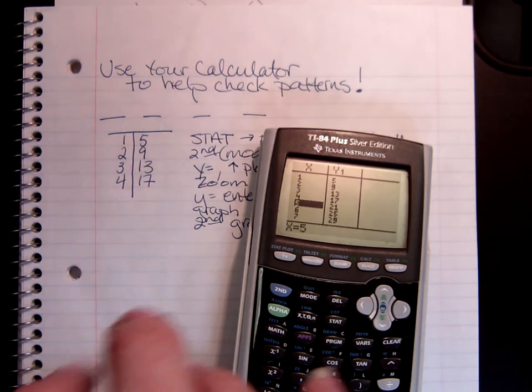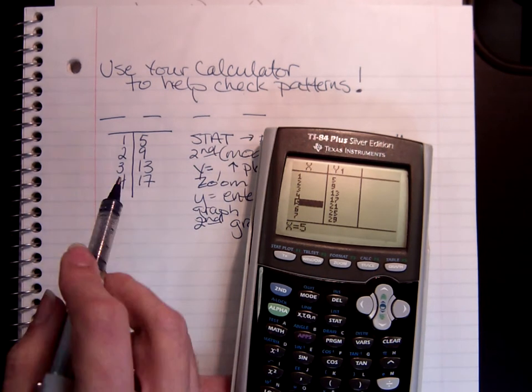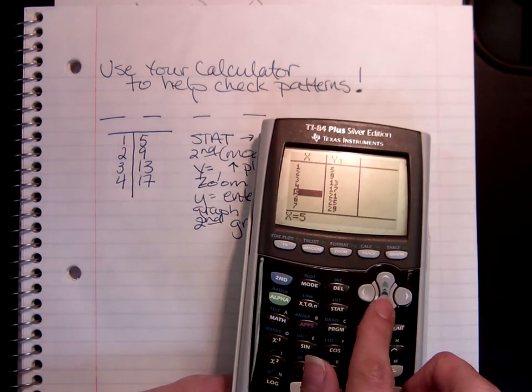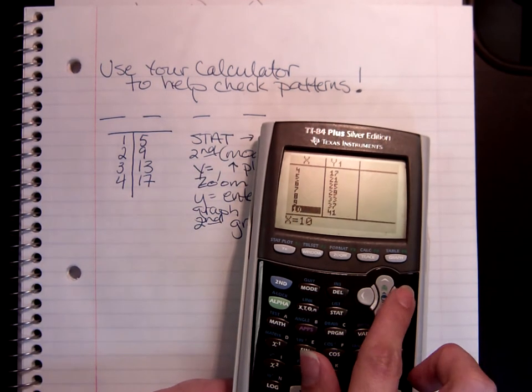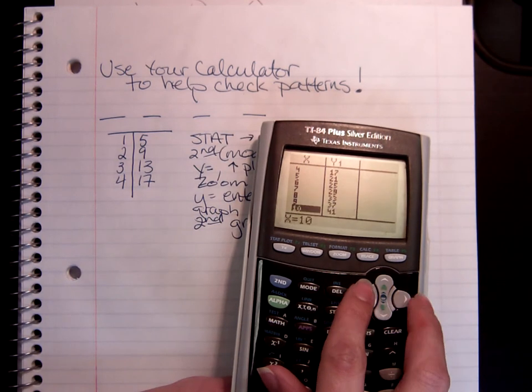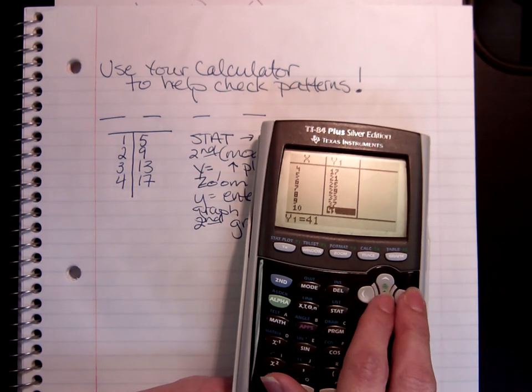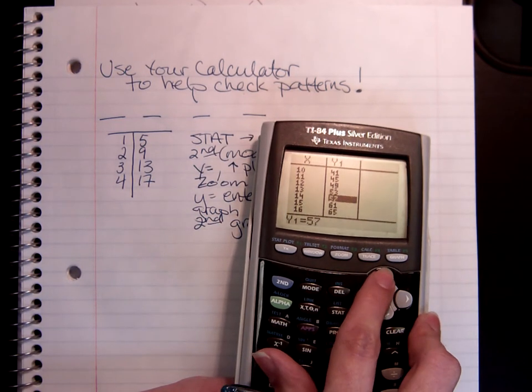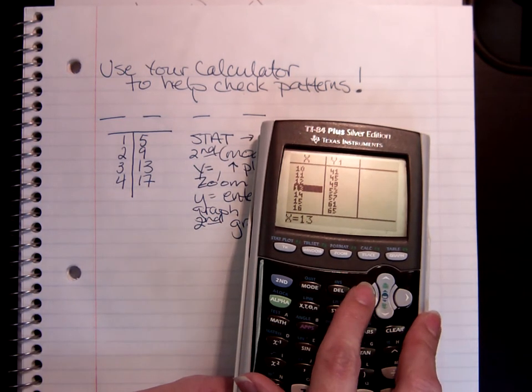Okay, so remember we asked about the 10th term. And we said that term number was an x value. So if I scroll down here to 10, there it is, the 41 we got the last time we worked this problem. And 53 pieces, well, that's a y value. So if I scroll through here, there's my 53, and it happens in the 13th term just like we had planned.